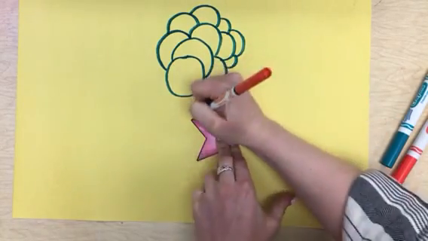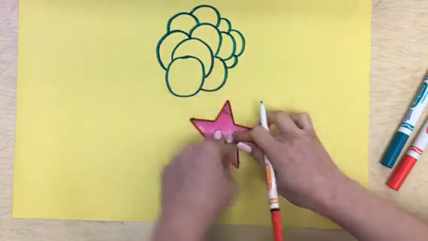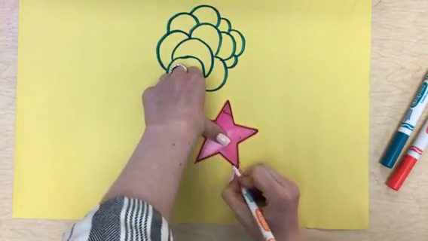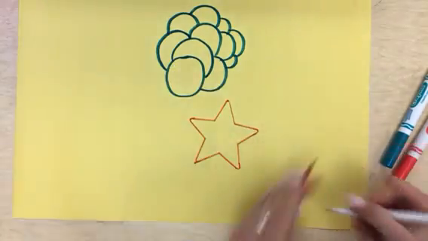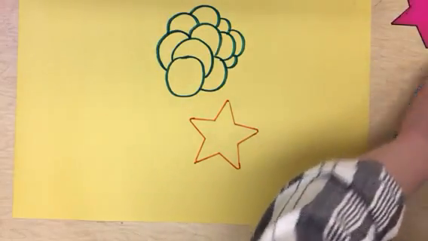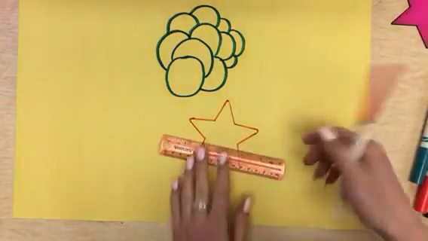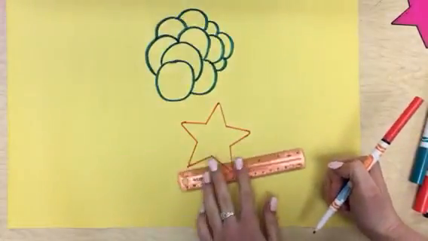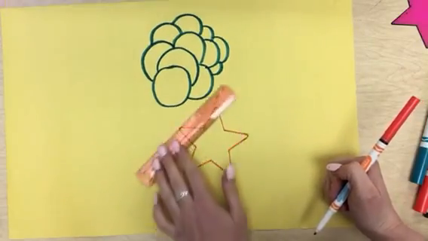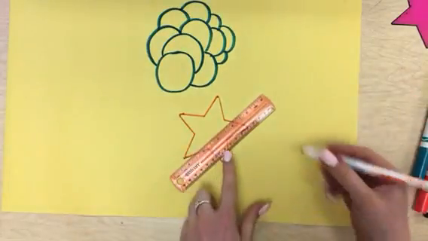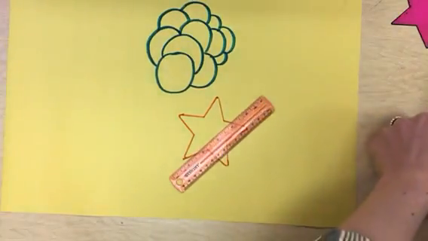So if I want to start with this star here and I trace the shape of the star, now I'm going to try to overlap some new shapes. So maybe I want to take this ruler and make some overlapping shapes behind the star. So I'll just place this anywhere. So now maybe I'll take a different color.